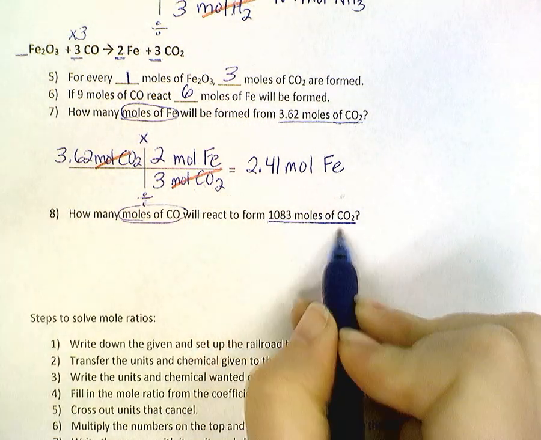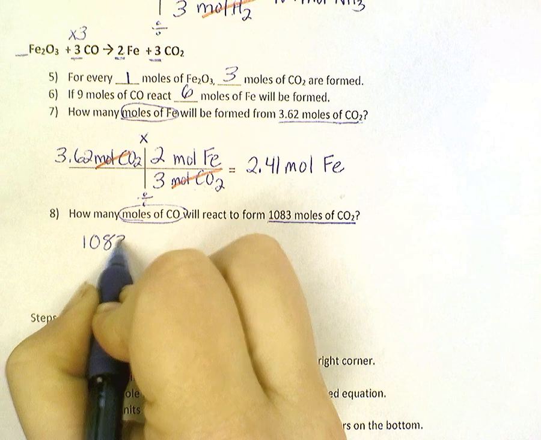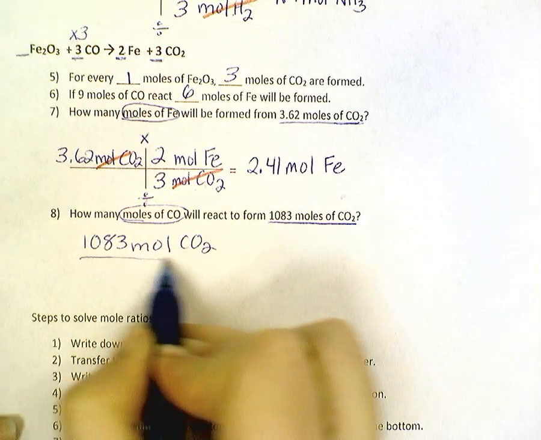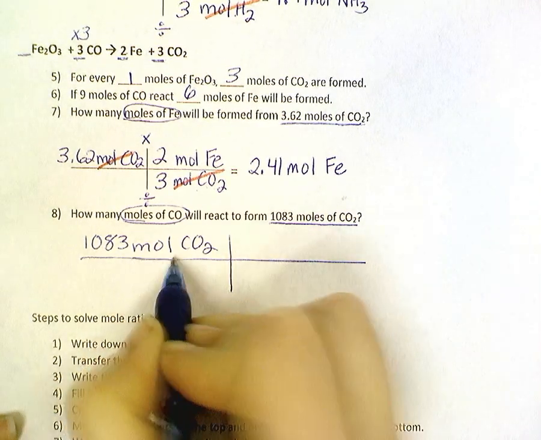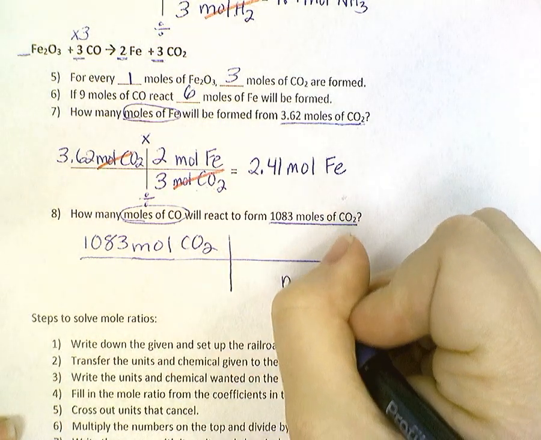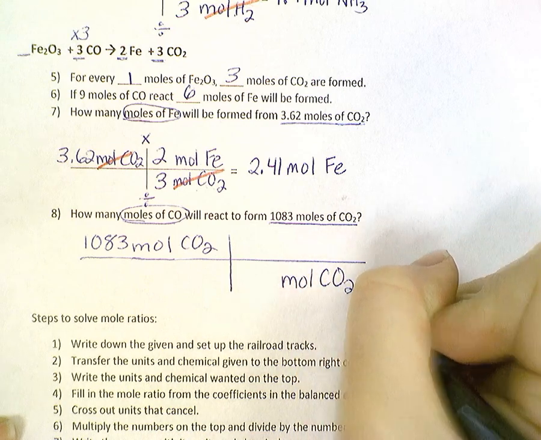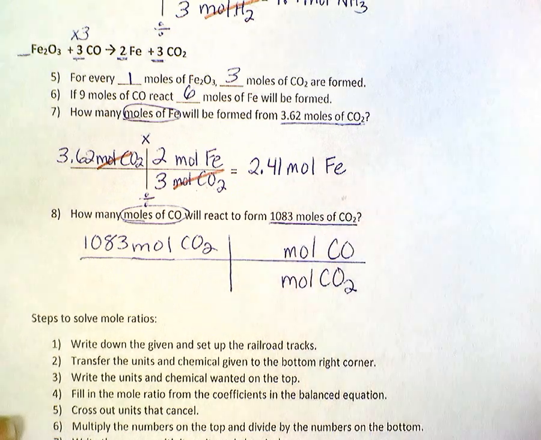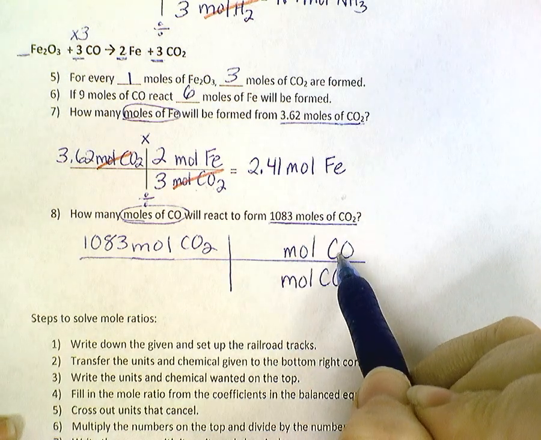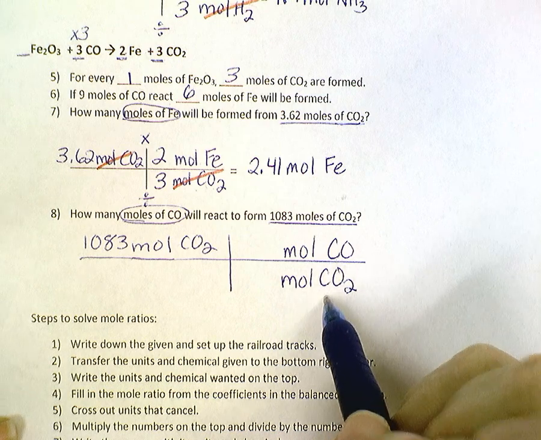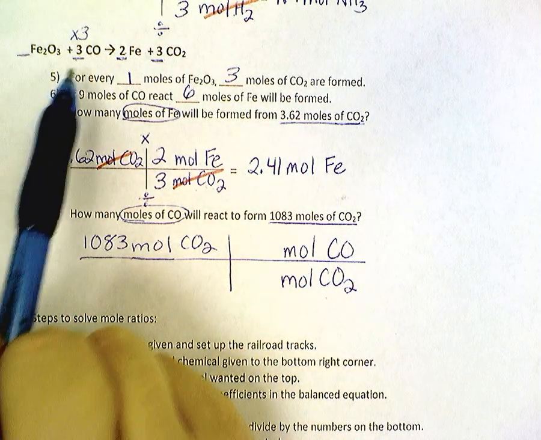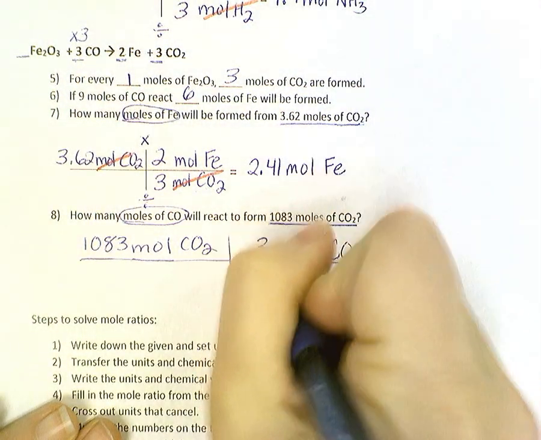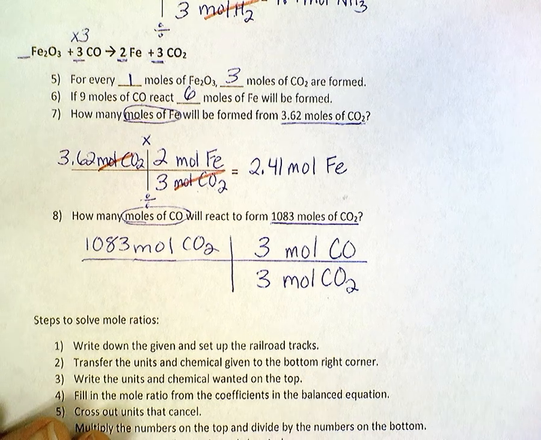So again, we want to start with our given, 1083 moles of CO2. This one I took away the setup, so you've got to draw your own railroad tracks in. We want to bring down our unit, moles of CO2, and we want to fill in what it's asking for, moles of CO. And we want to look for those in our chemical reaction. Now be careful between your CO and your CO2. Make sure you're using the right one. So we've got 3 moles of CO and 3 moles of CO2. Well, that's convenient. Both numbers 3.